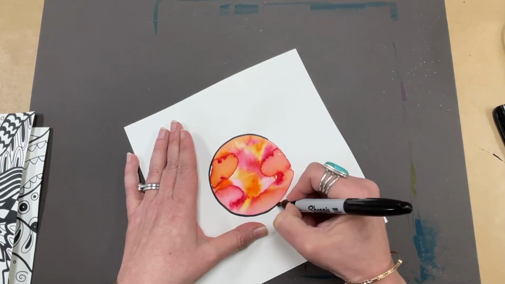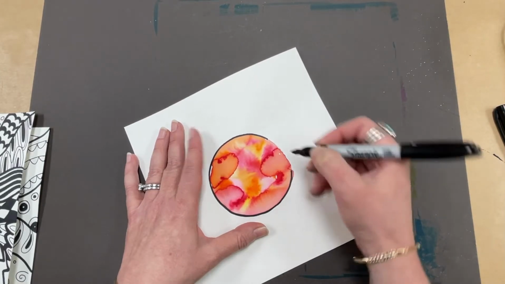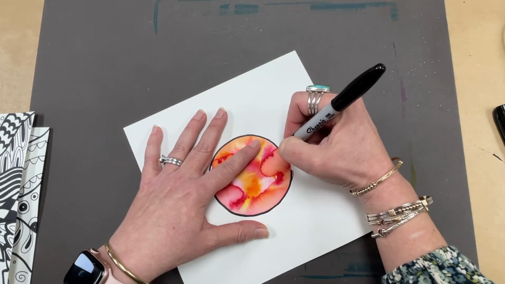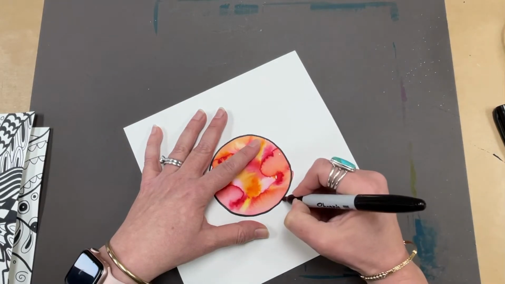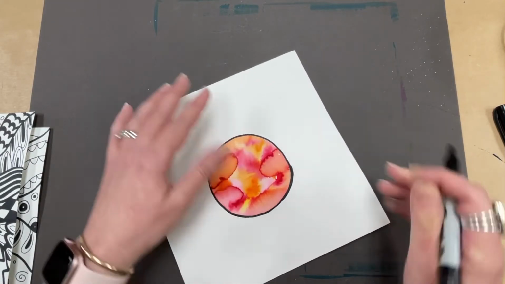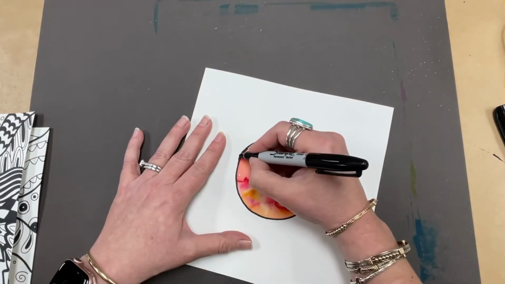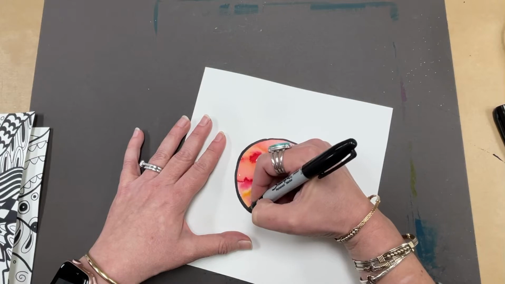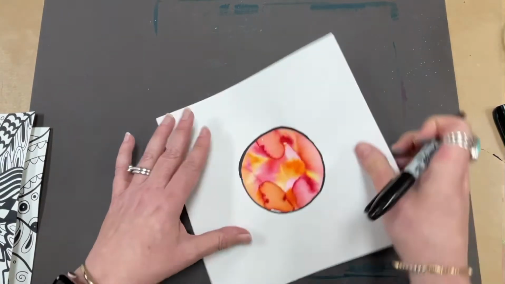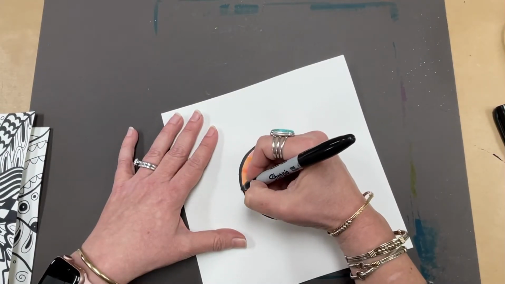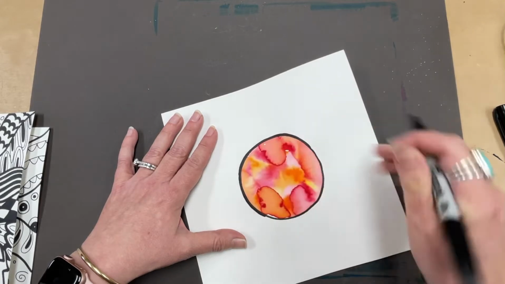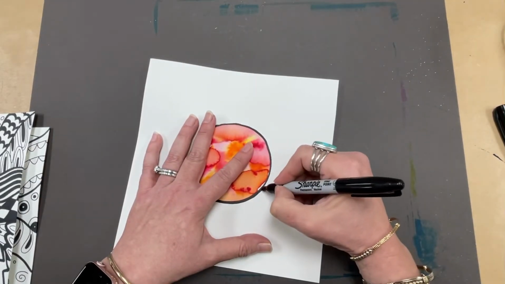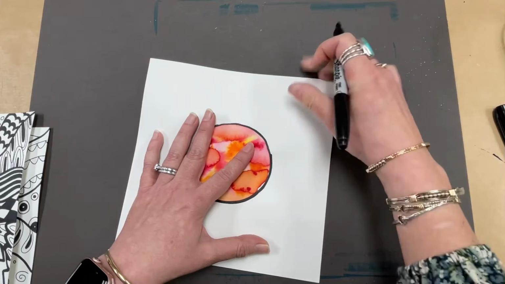The paper is going to be a little bit warped. That's okay. That's what happens when you use watercolors. And I'm going to go around it one more time and kind of thicken up my line. Turn your paper as you go, guys. That makes drawing a lot easier if you'll turn your paper as you go instead of trying to turn your hand into some weird, wonky position. Just turn your paper.